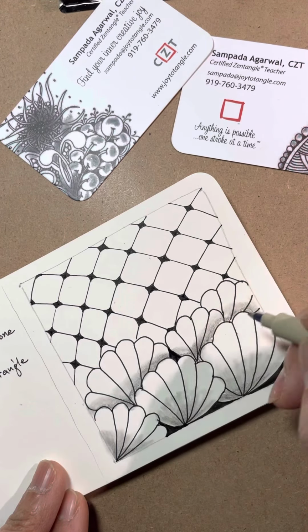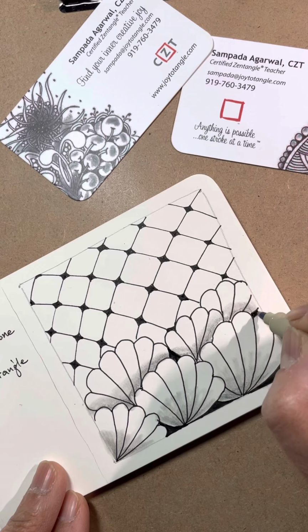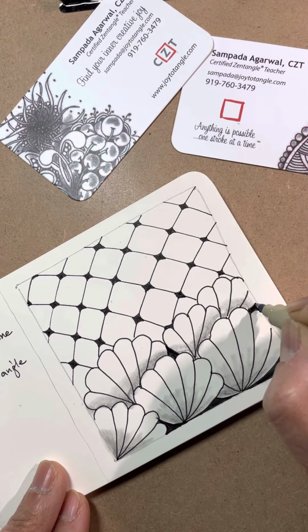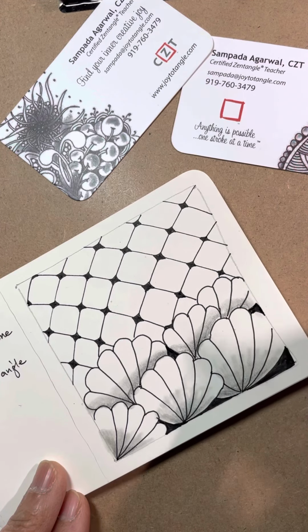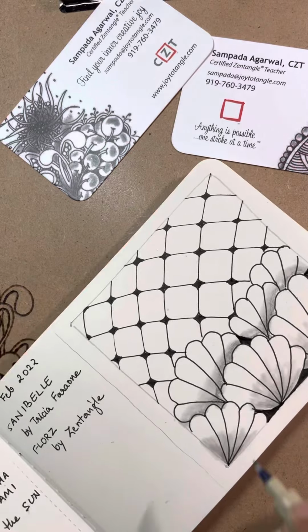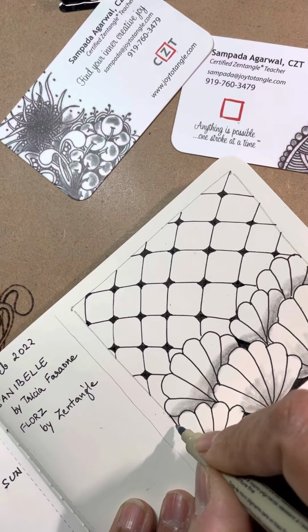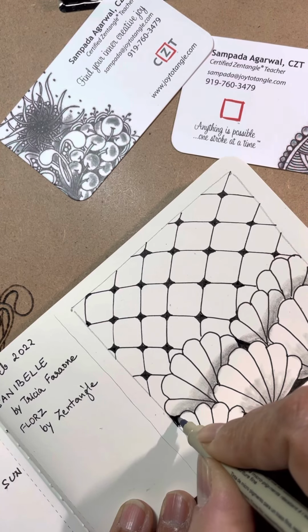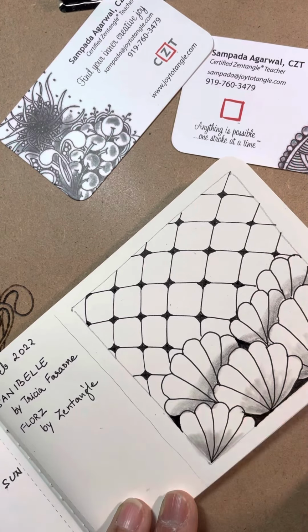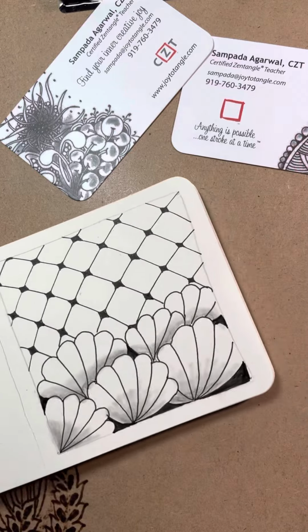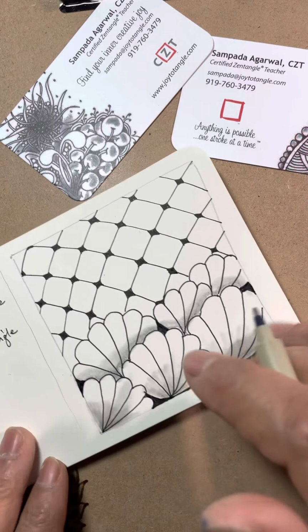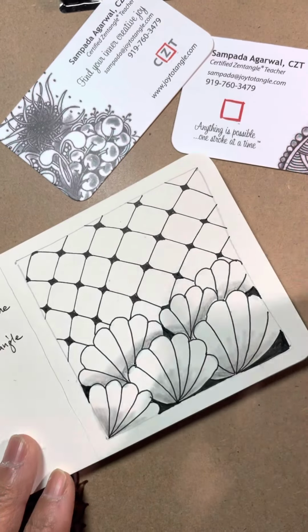It's your tangle, it's your tile, you can do what you want with it. It's almost as if the parts where Sanibel is not there, we are filling it up with these dark areas. So I could potentially even fill this part in. Right? So we could easily do that.